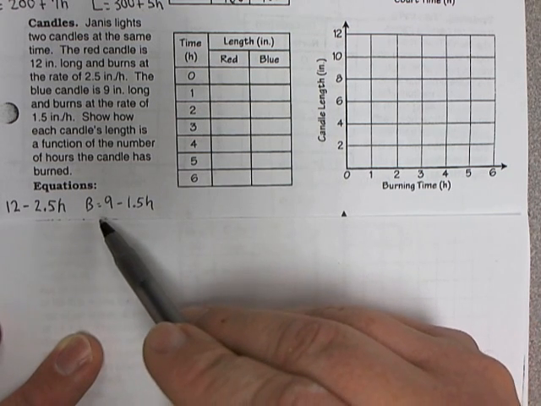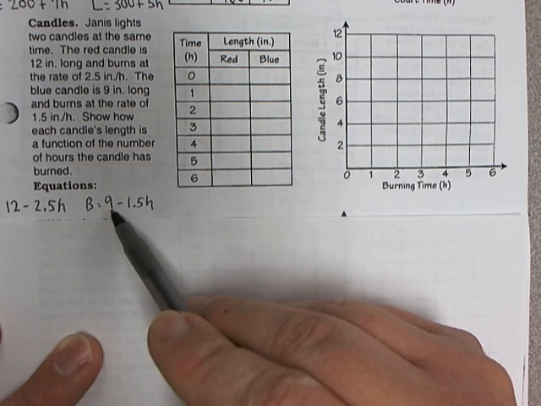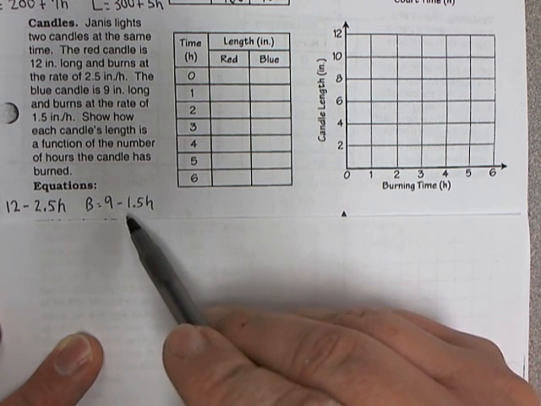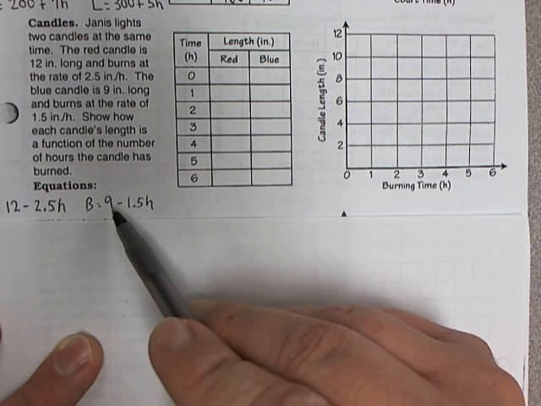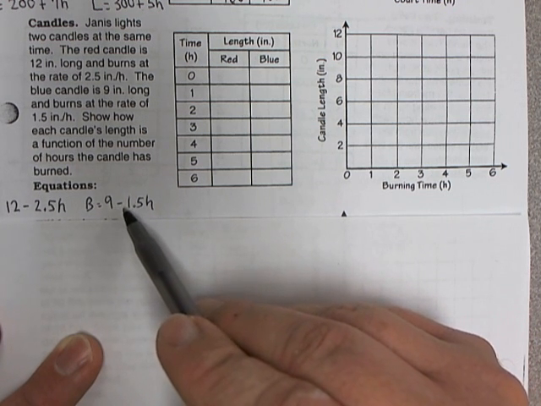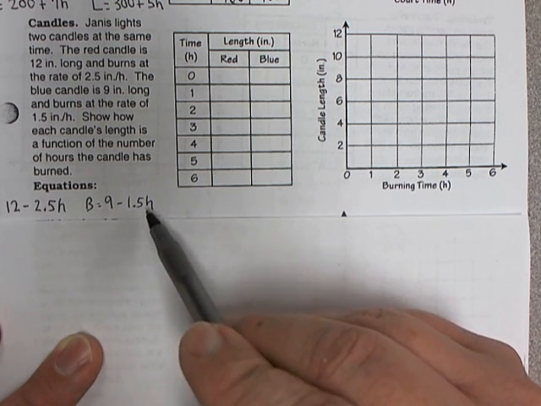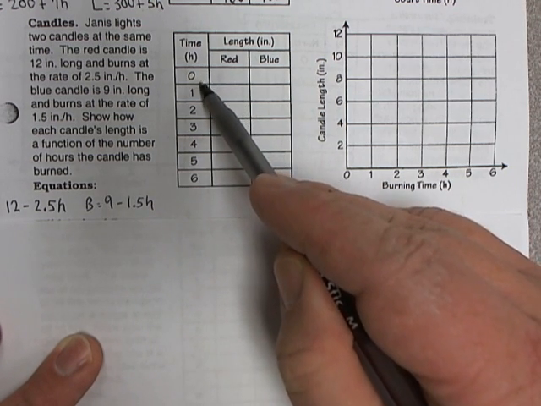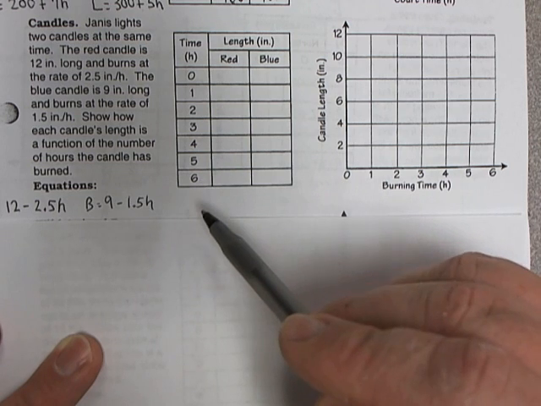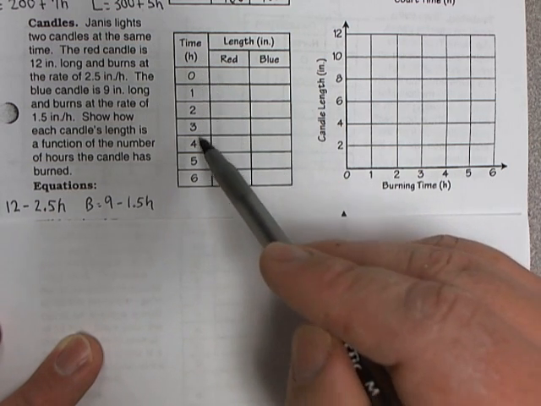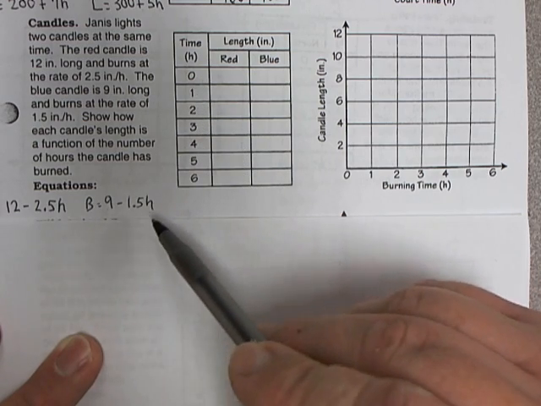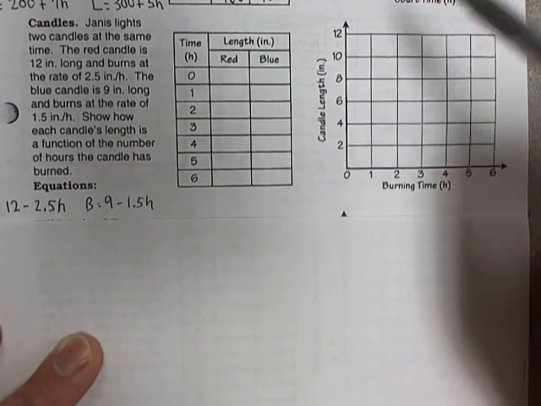The blue candle is smaller, but it's burning at a slower rate. So it's getting smaller at a slower rate. So you're going to start at 9 inches and subtract 1.5 inches per hour. Now, using the variables in the table, using h, I want you to substitute the values for h into the equations to complete your table.